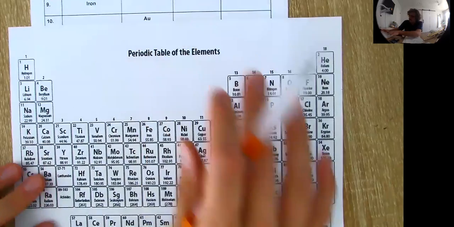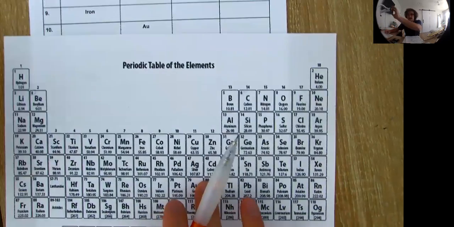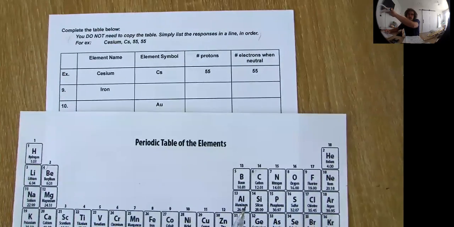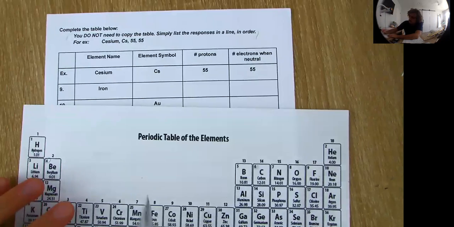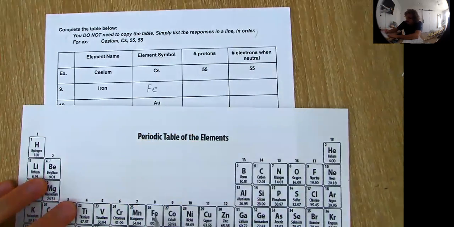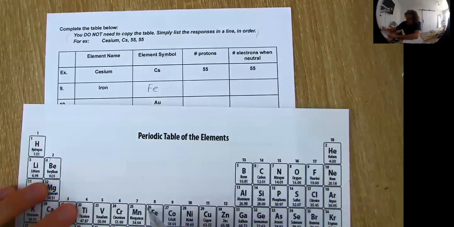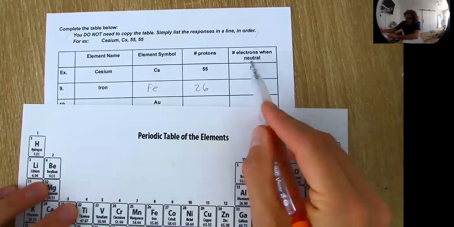Iron on the periodic table. Found it. There's the directions at the top. Sorry about that. Okay. Found it. There it is. Number 26, element symbol. Put it in. Fe. Boom. There it is. Iron. Number of protons. Oh, I just got to find the number that's in the box. 26. Woohoo!